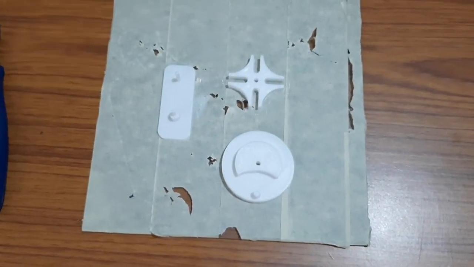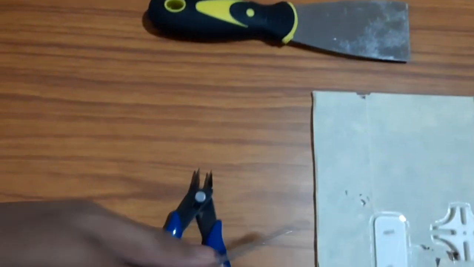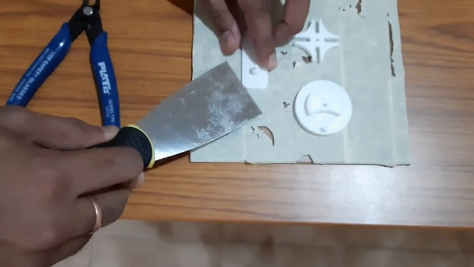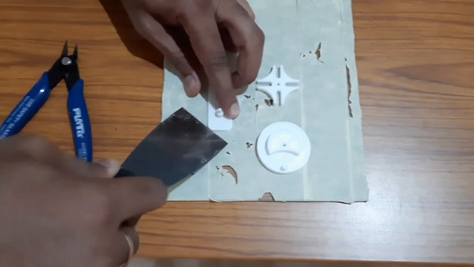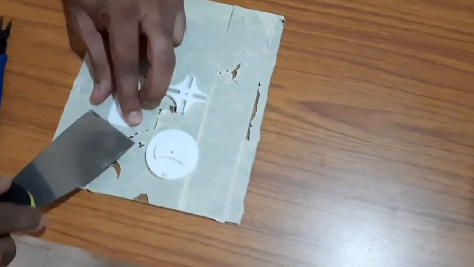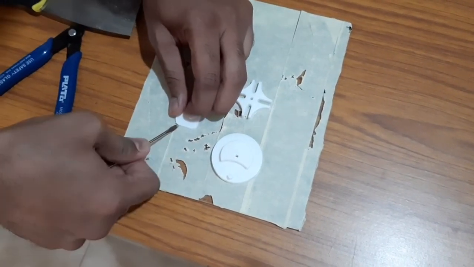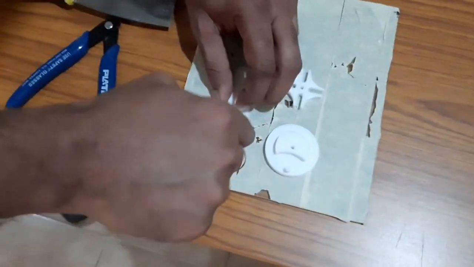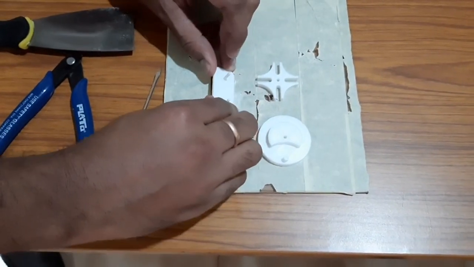For that, we use some instruments. We just apply a simple force to remove each component like this.